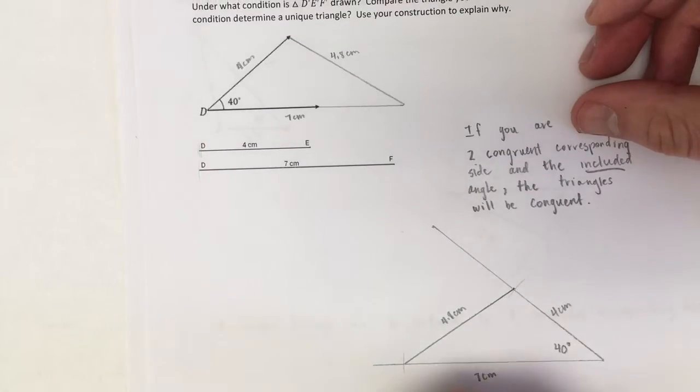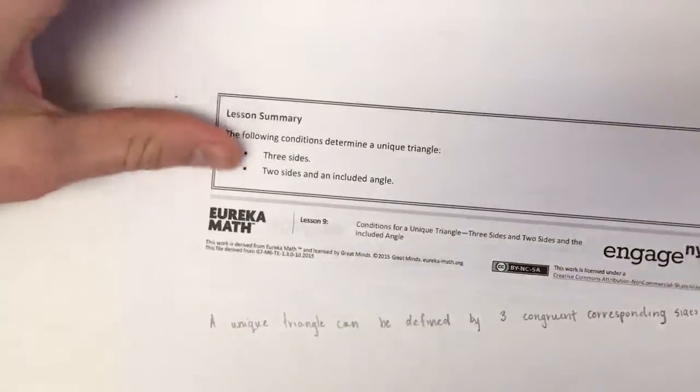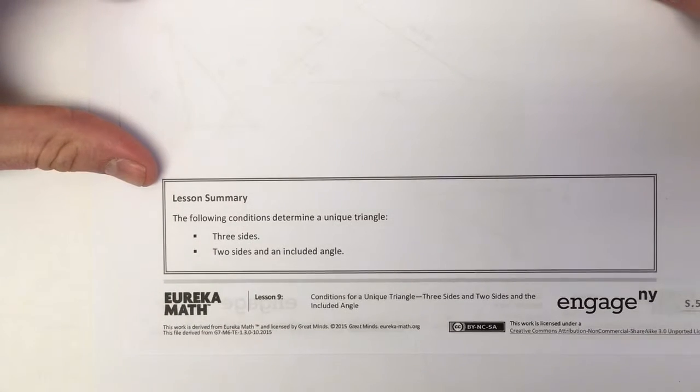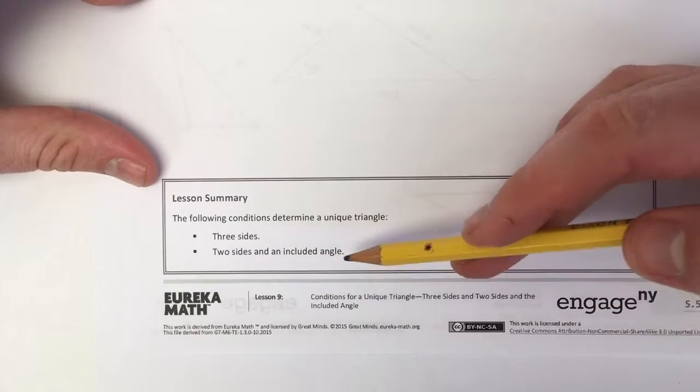Okay? So in summary, here you go. The lesson summary is the following conditions determine a unique triangle: 3 sides and 2 sides and included angle.